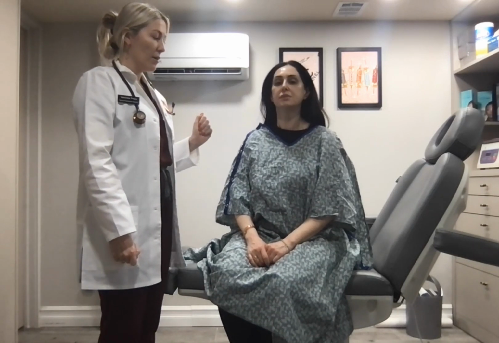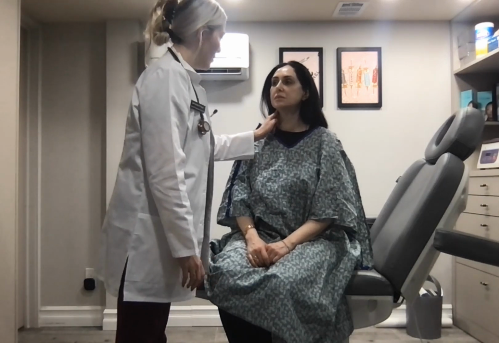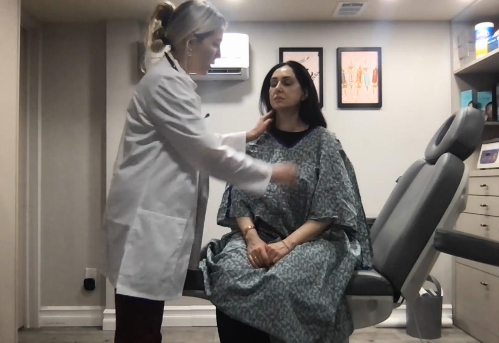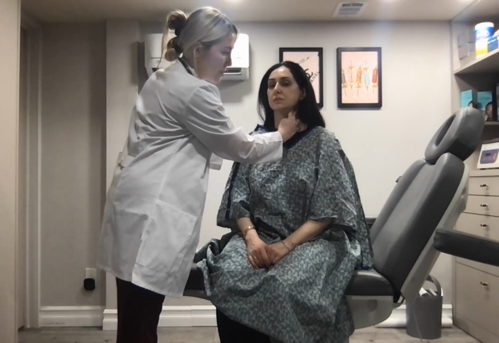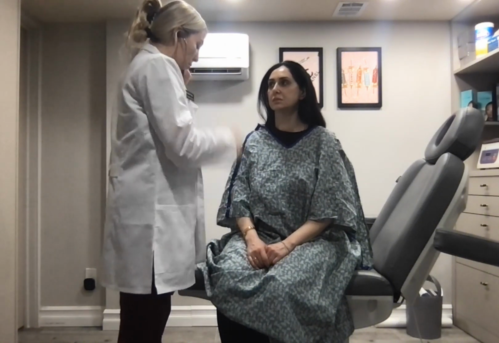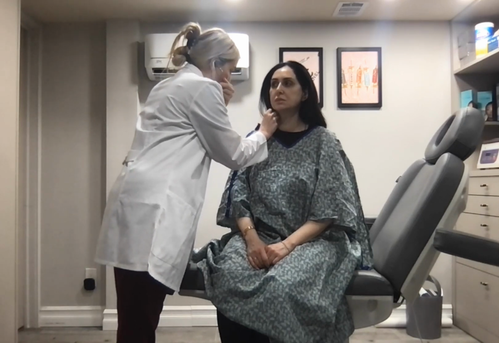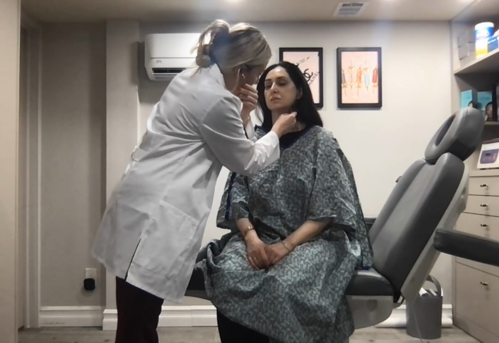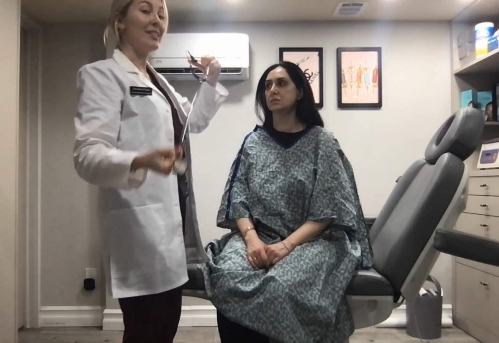So now I'm going to be checking one side at a time because otherwise it can possibly cause fainting, and we do not want to do that. That is nice and strong. On the right as well, it's nice and strong. I'm going to auscultate to make sure there are no bruits. Okay, no bruit present, and I did not feel or hear any thrills at all.